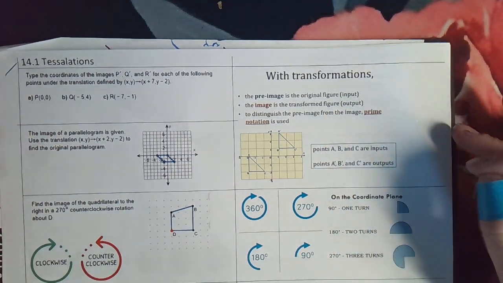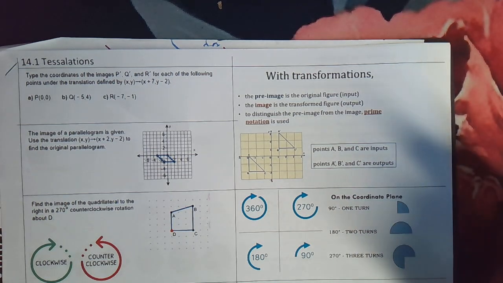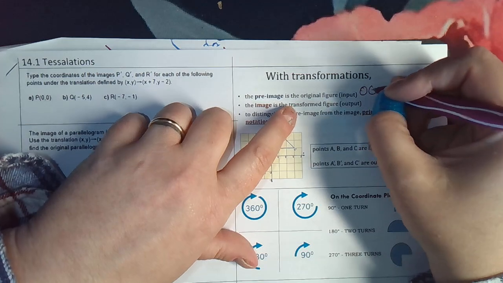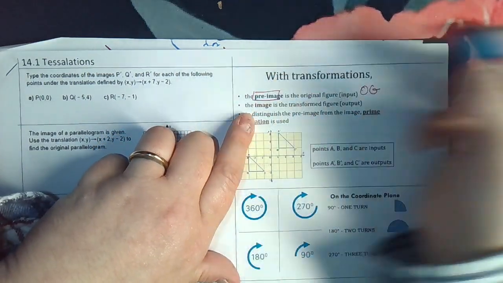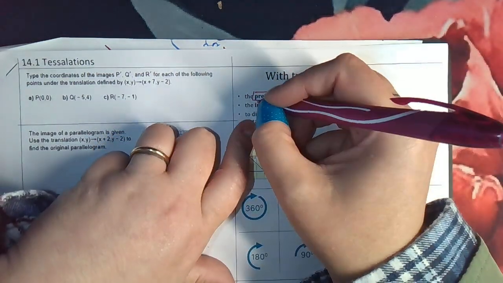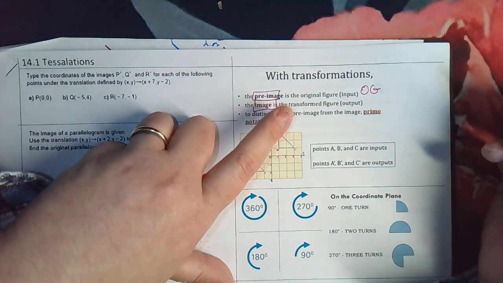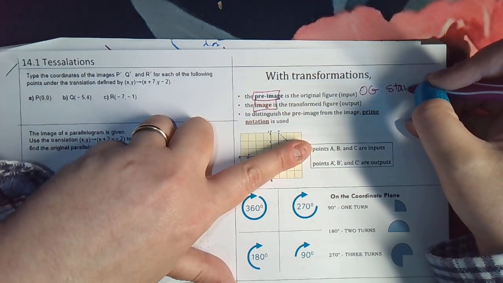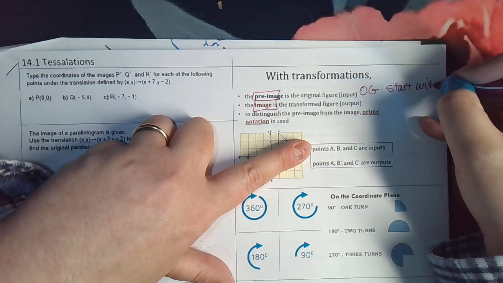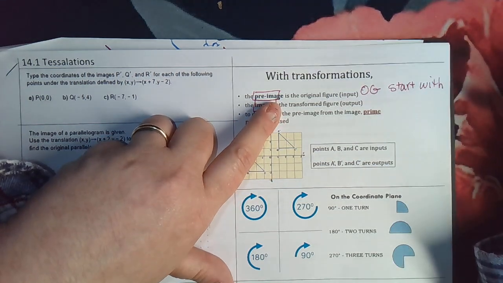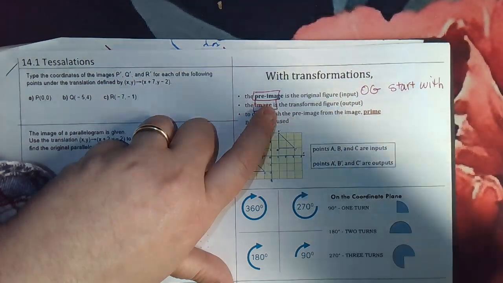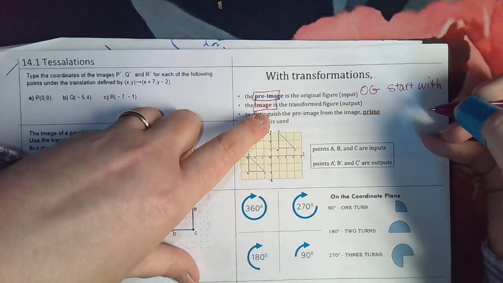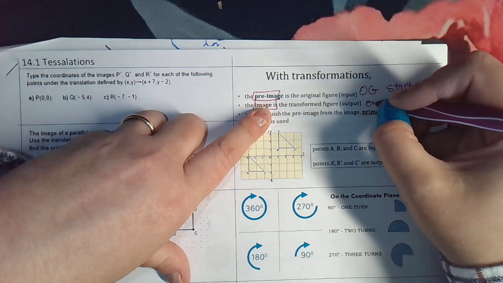transformations, or taking an original figure and changing it somehow. The original figure, we call it the pre-image. The image is the aftermath. So the original is what you start with, and that's called a pre-image. Then, after you apply your transformation, or you apply the changes, you end with the image.